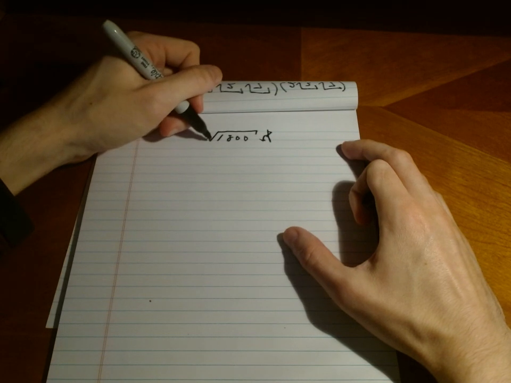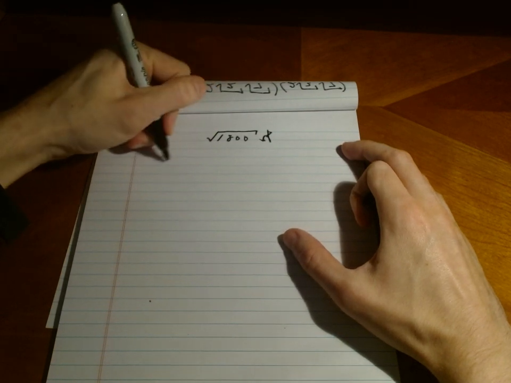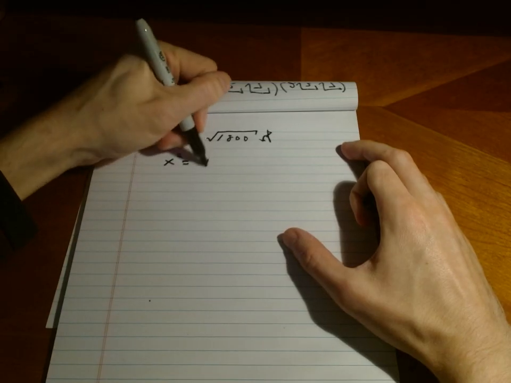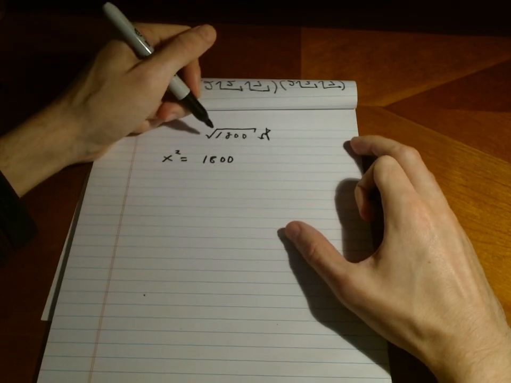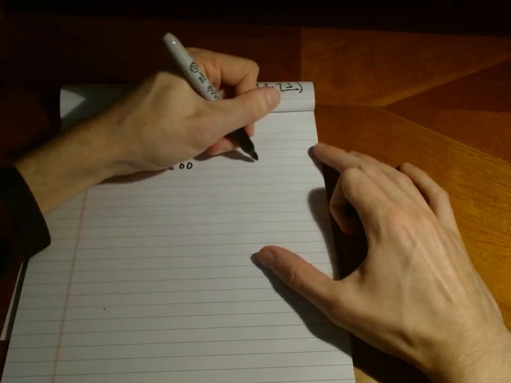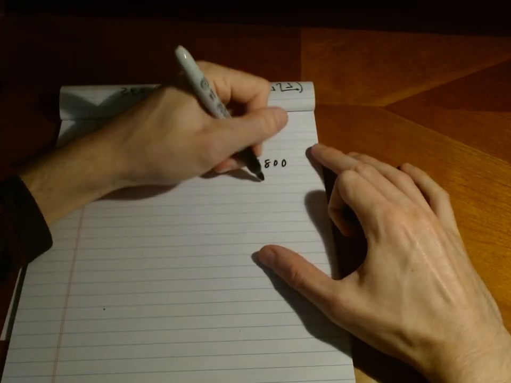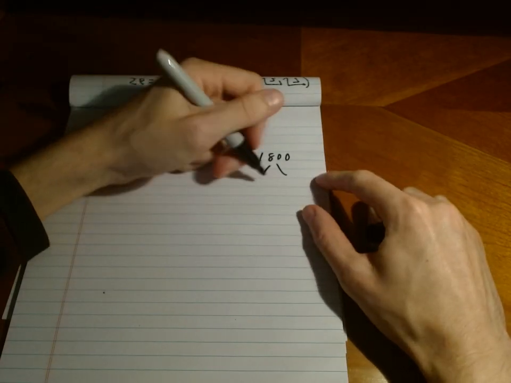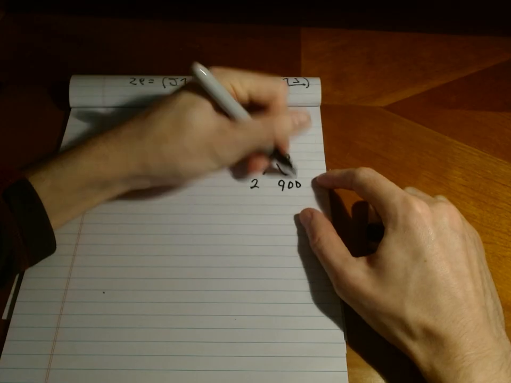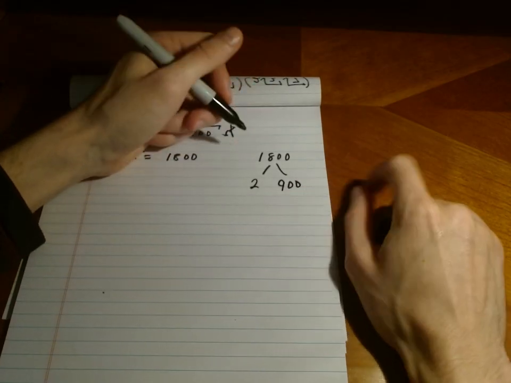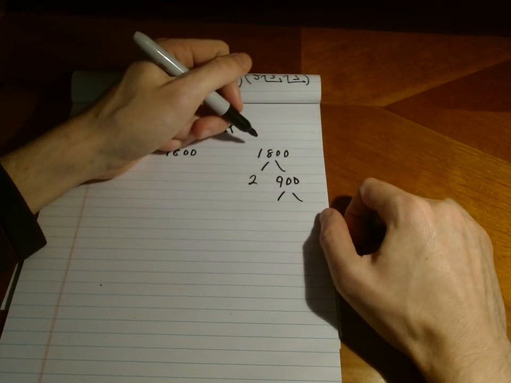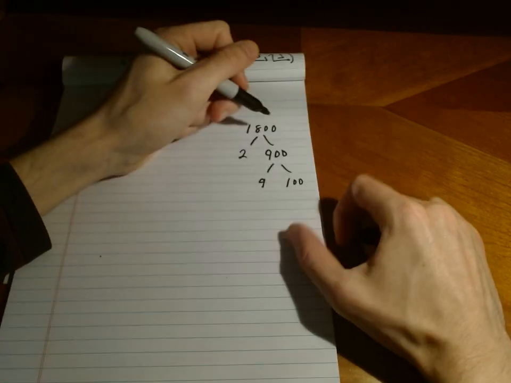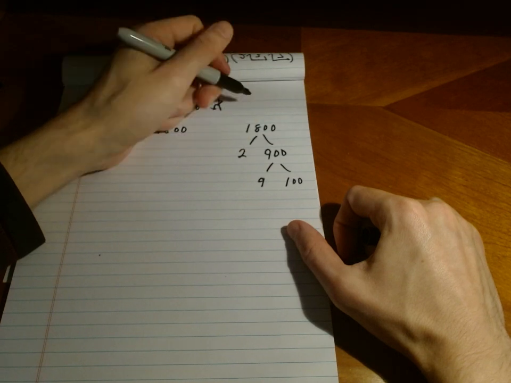Okay, so we're going to find a number that multiplies with itself. In other words, we're looking for a number that multiplies with itself to become 1800. All right? So 1800 is 2 times 900. 2 times 9 is 18, and then the 2 zeros just carry on. 900 is 9 times 100. We also did this problem earlier.